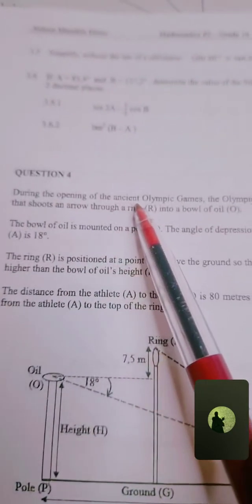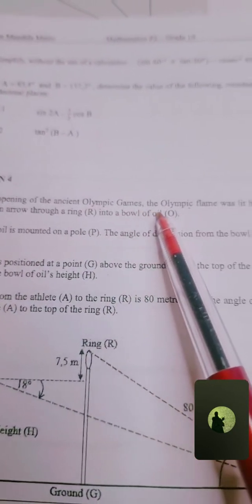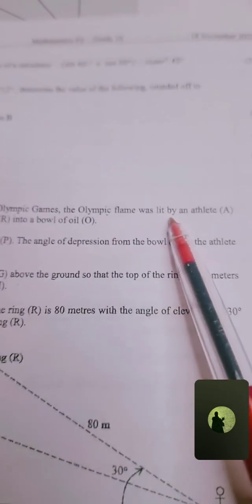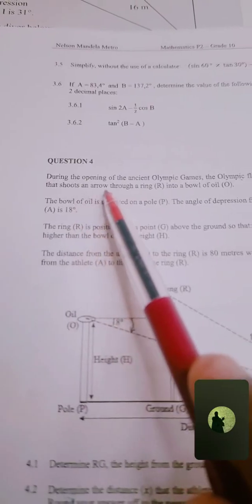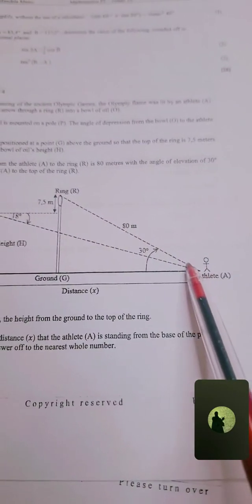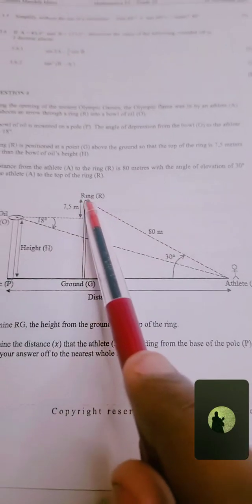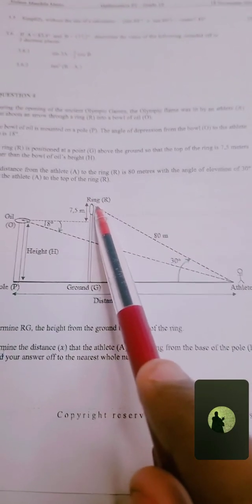This is during the opening of the ancient Olympic Games. The Olympic flame was lit by an athlete A. So here is athlete A, standing there shooting. Ring R is there, that shoots an arrow through a ring R. There is athlete A shooting. Here's ring R.